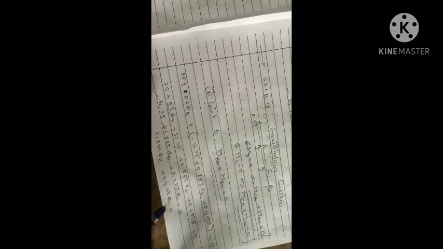So simplify this equation: 25 minus 31.25 will be minus 6.25, and EI theta B becomes 1.8 EI theta B plus 0.4 EI theta C. So 1.8 EI theta B plus 0.4 EI theta C is equal to 6.25 when you take that to the other side.